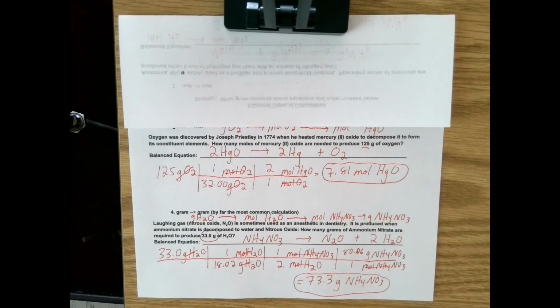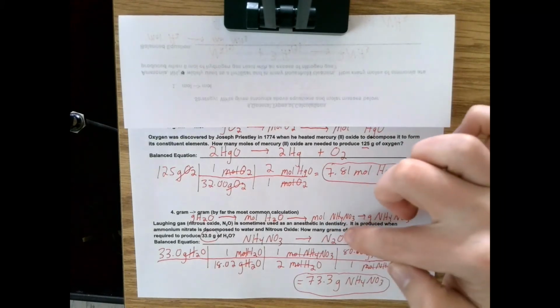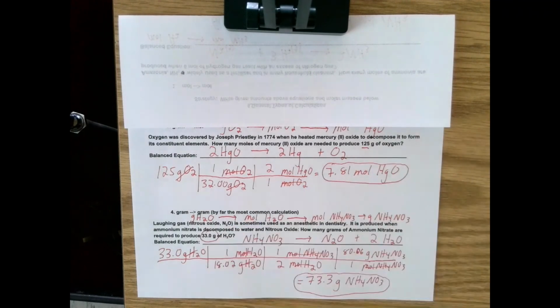So notice in this question, it was kind of backwards. It gave you grams of product and asked you to find grams of reactant. That doesn't change the problem any. Think about it as just one big conversion problem. You're trying to convert from grams of one substance to grams of a different substance.